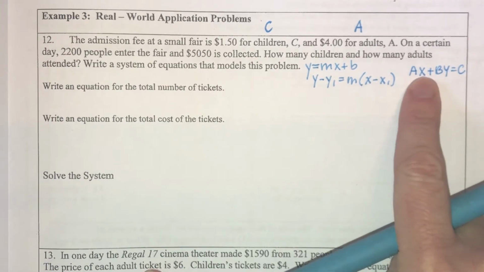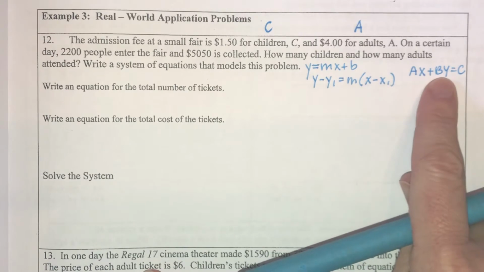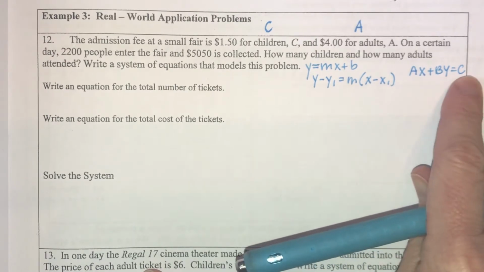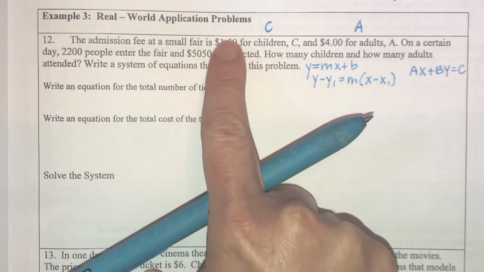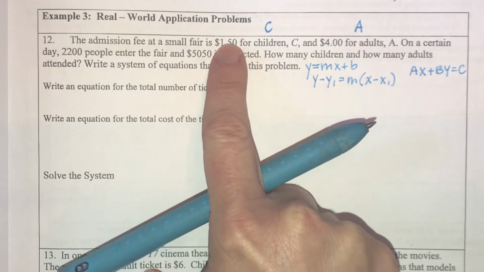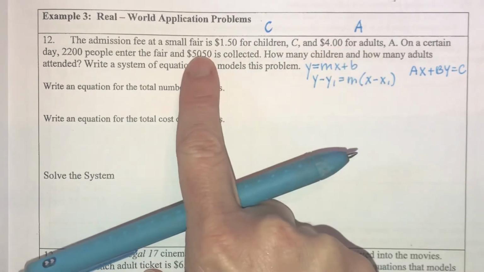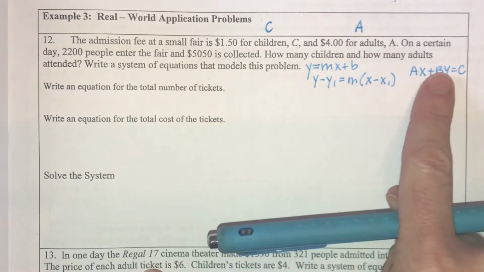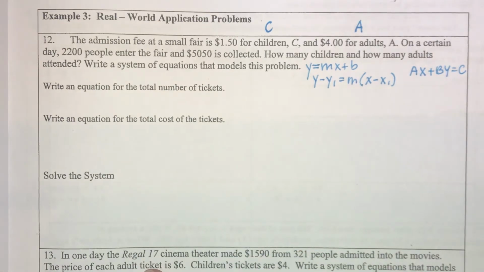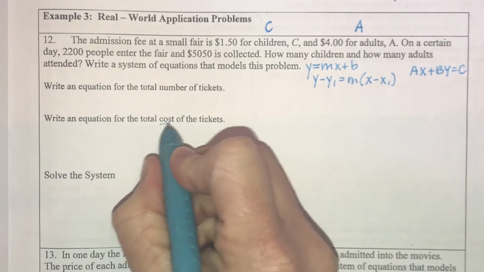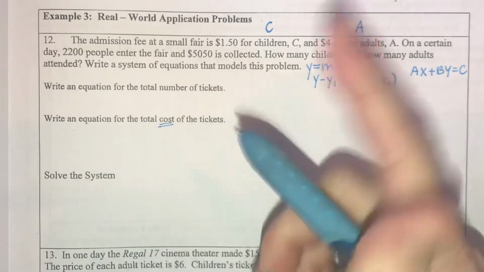So this would mean you know an amount of x and you know an amount of y, and together they make some total. And we know that for both scenarios, actually. Our money for children plus the money for adults equals the money total collected. And so that's going to be one of my cost equations here. So where you see cost, I'm going to put the dollars.